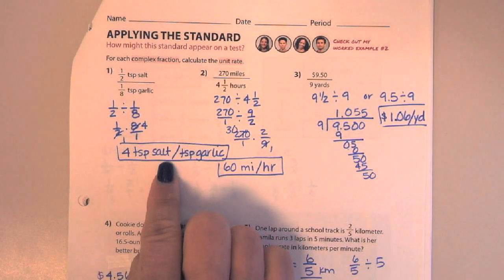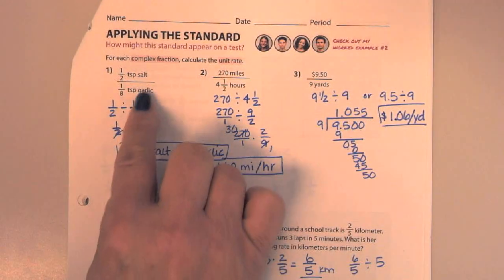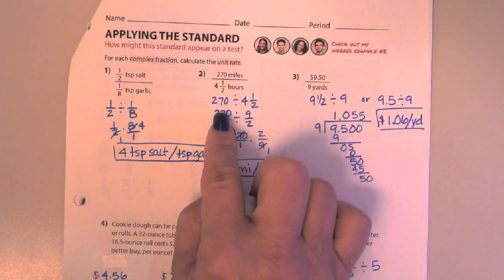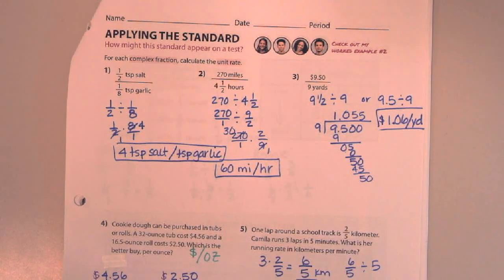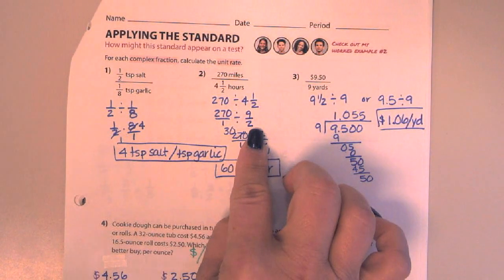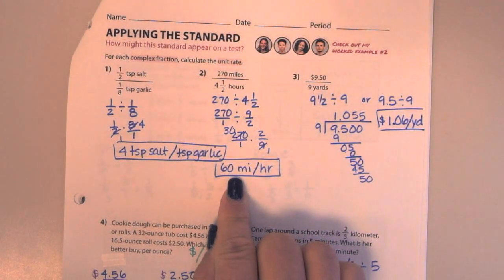And when you're doing unit rates, you want to make sure that you label. So whatever is on top goes first, whatever is on the bottom goes second, okay? I've got 270 divided by 4.5. I'm turning both of them into fractions. Now you can use your calculator to help you with some things, but you are going to be showing work for problems like this. And you get 60 miles per hour.